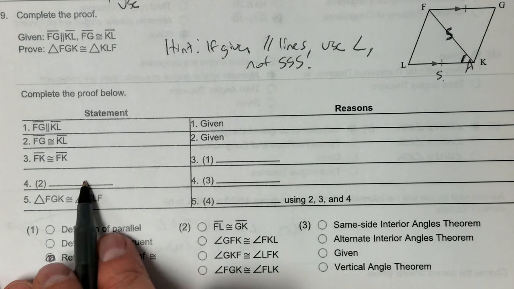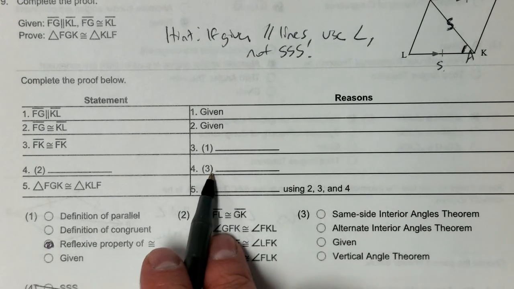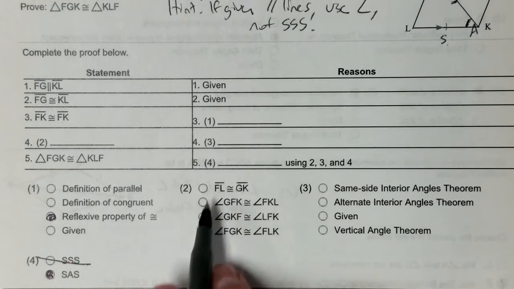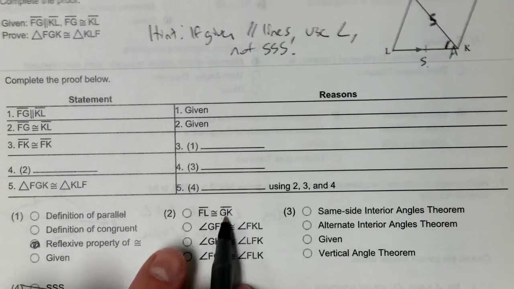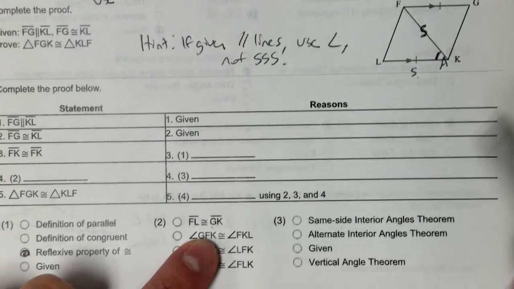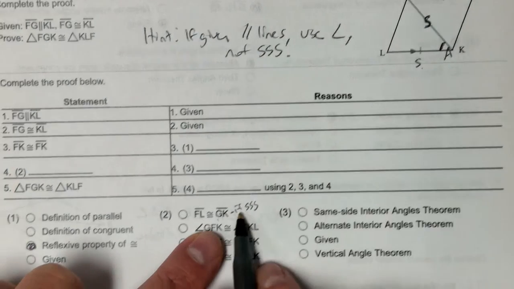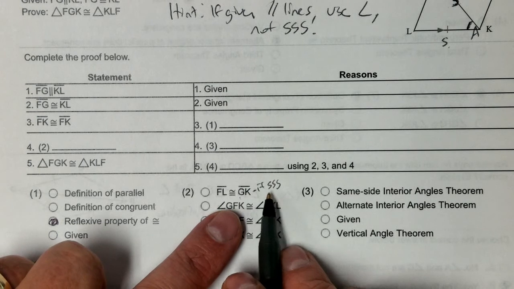Then we don't have anything here. And this is the part where it was confusing to somebody. It says FL congruent to GK, but that'd be if you use SSS. So that's the first thing.